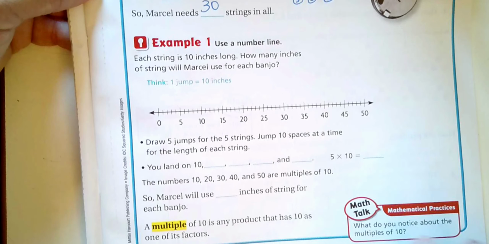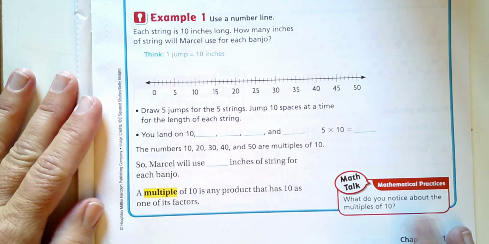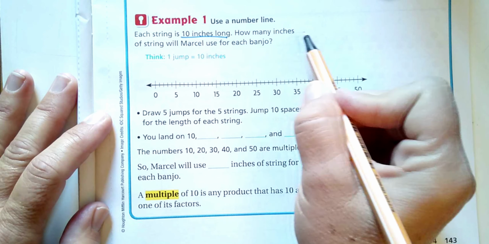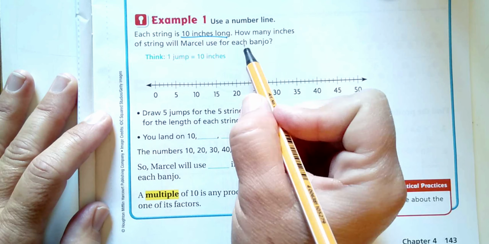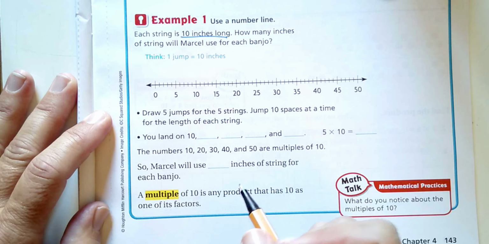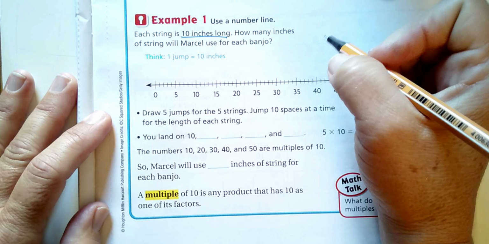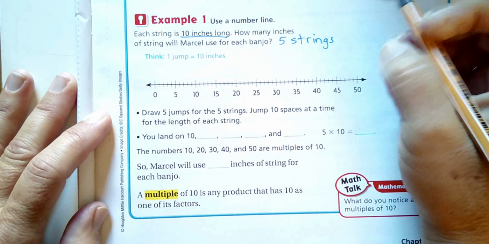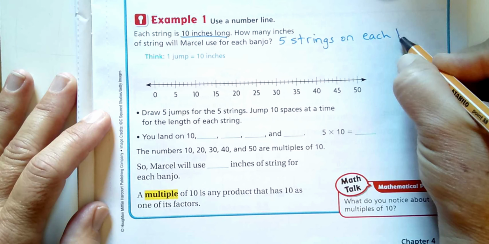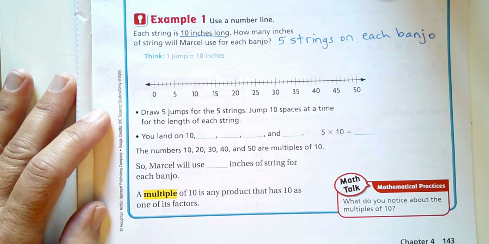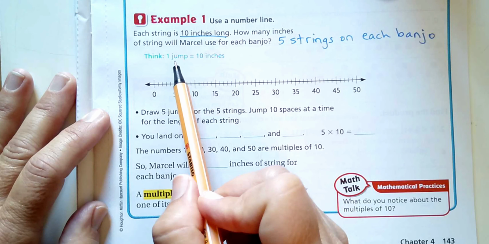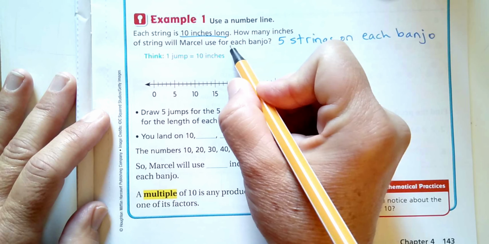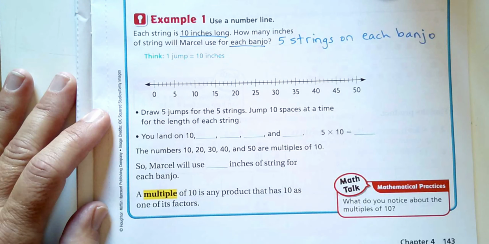Now, we can also think of another strategy. We could use a number line. Each string is 10 inches long. How many inches of string will Marcel use for each banjo? Okay, so we have to remind ourselves that each banjo has 5 strings on each banjo. I'm just going to remember that. So we're going to think one jump equals 10 inches because each string is 10 inches long. And they want us to answer how many inches each banjo needs, not the 6 banjos.